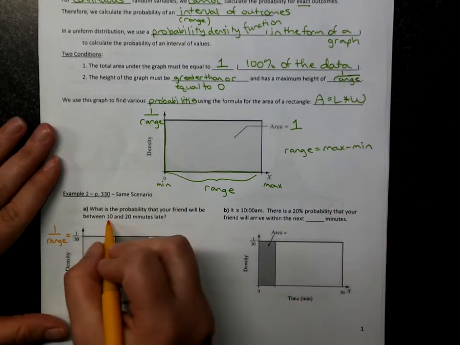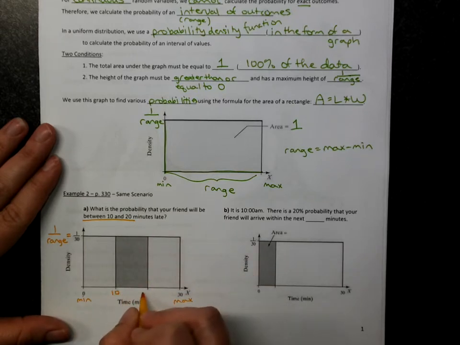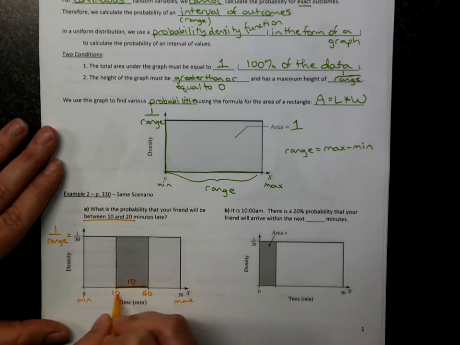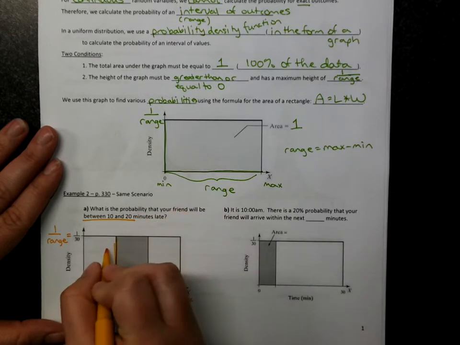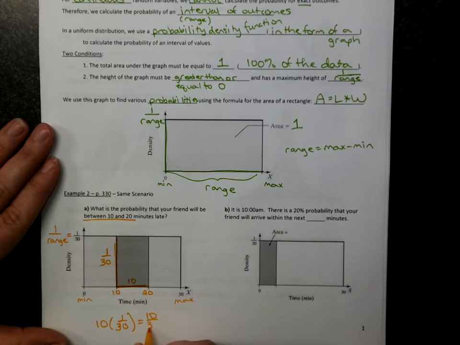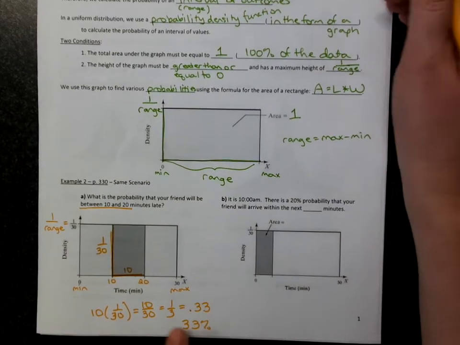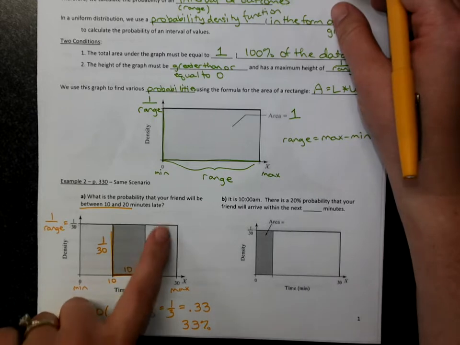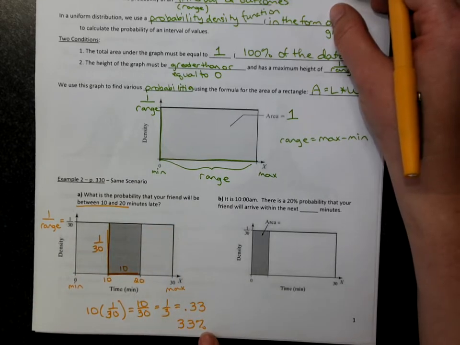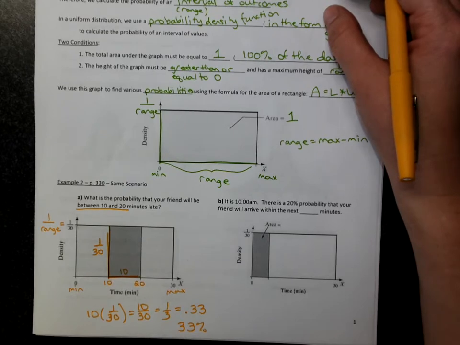So we want to know the probability that they're between 10 and 20 minutes late. So 10 is somewhere here, 20 is somewhere there. The length between 10 and 20 is 10, the difference between the two. The height is always 1 over the range. So 10 times 1 over 30 is 10 over 30, which reduces to 1/3, and as a decimal that's 0.33 or 33%. So there's a 33% chance that your friend is between 10 and 20 minutes late. That should visually make sense because the shaded region is 1/3 of the entire graph. So there's a 33% chance that they will be somewhere in that region.